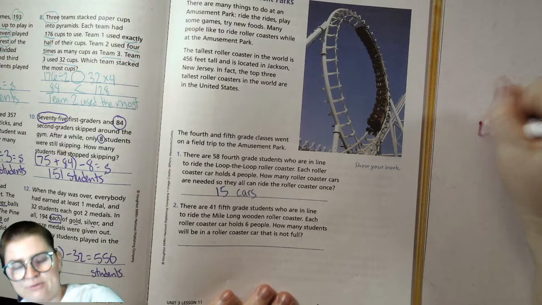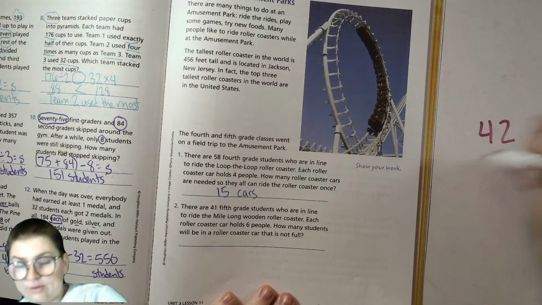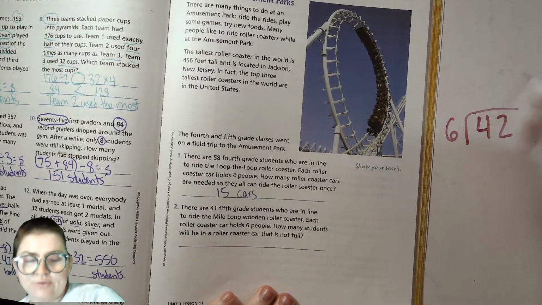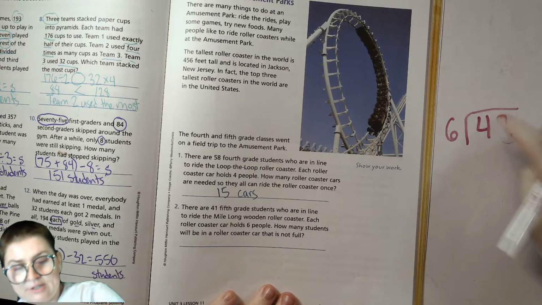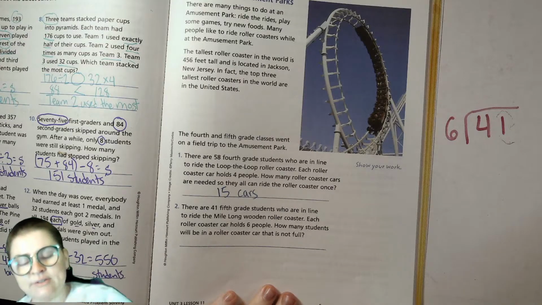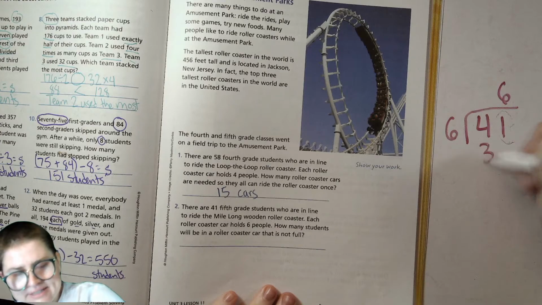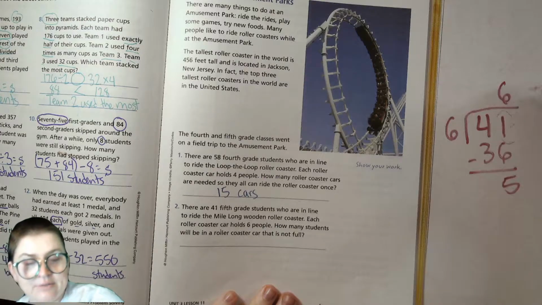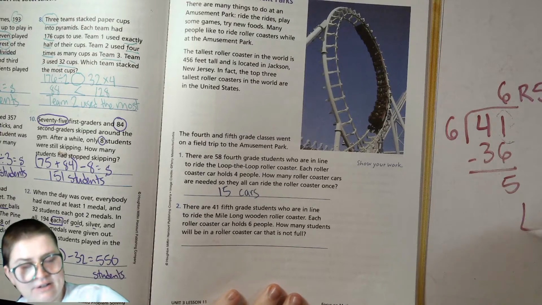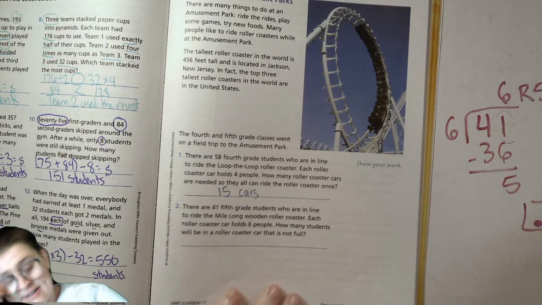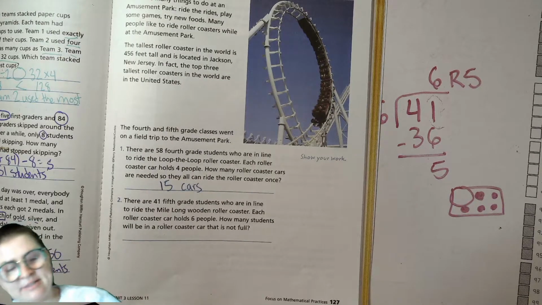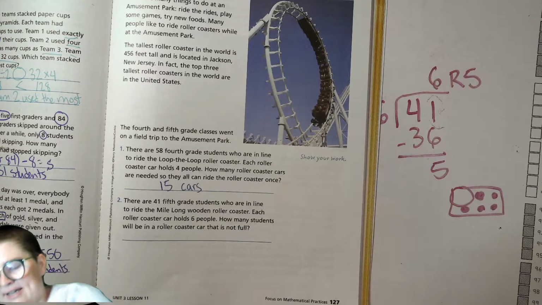So you got your 41, and then you have your divided by 6. 6 goes into 41 6 times, and you get 36. And then you have 5 left over, so we have a remainder of 5, which means there's a car with 1, 2, 3, 4, 5 kids, and then this one is empty. Okay, so that means there are 5 students in a roller coaster car that's not full.